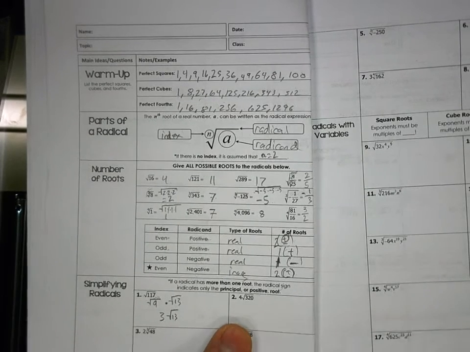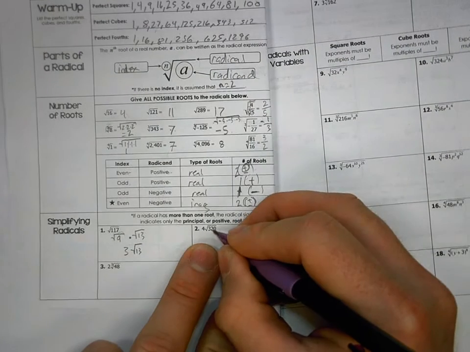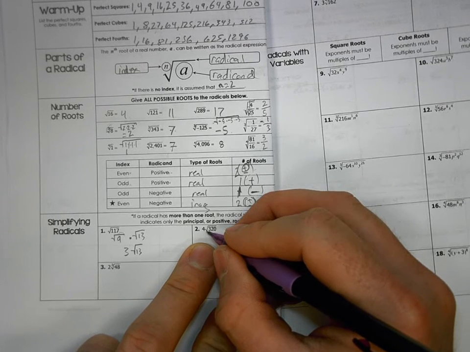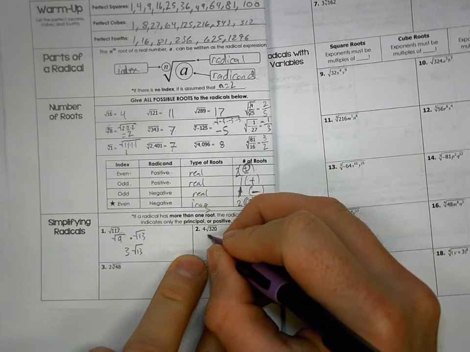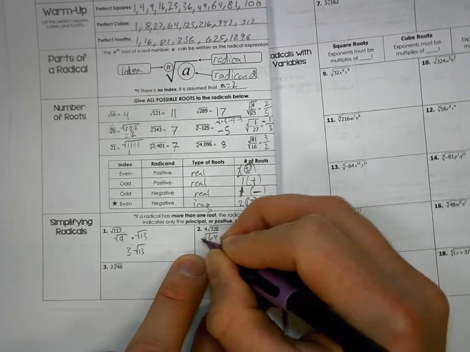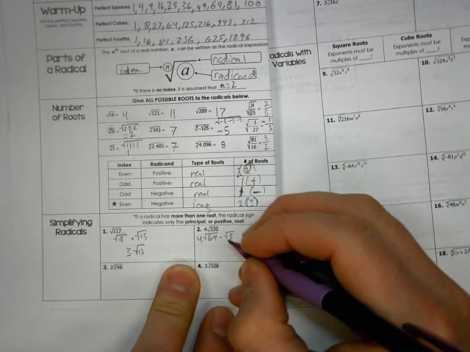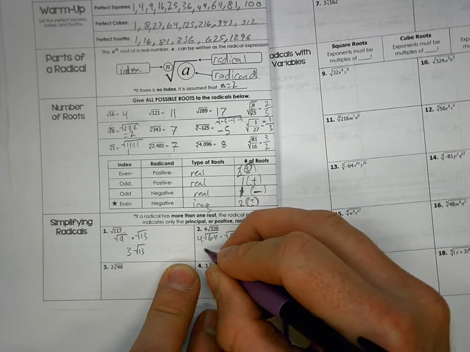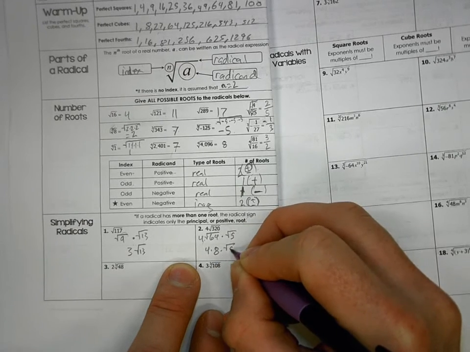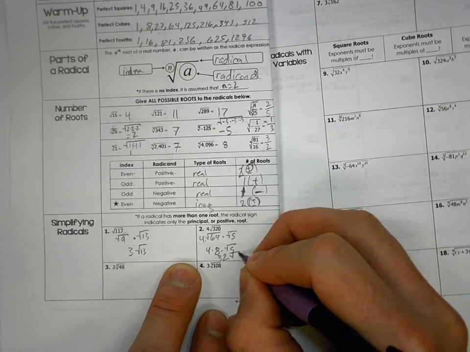Now, number 2, figure out what perfect square goes into 320. Now you can use a factor tree and break it down, or 64 times 5. So I have the square root of 64 times the square root of 5. The square root of 64 is 8, so I'll get 8 times square root 5. Simplify it even further: 4 times 8 being 32, square root 5.